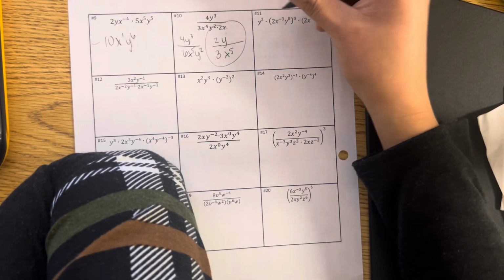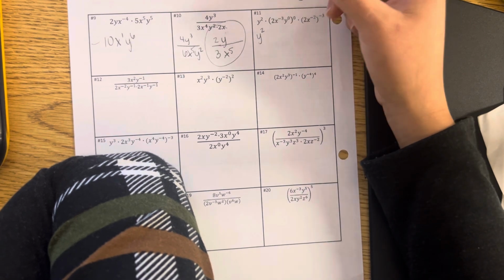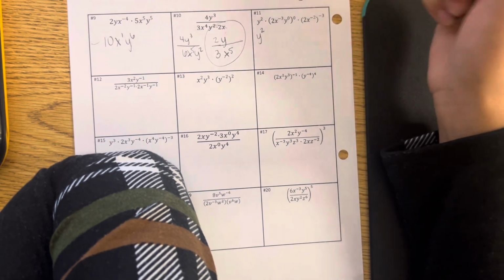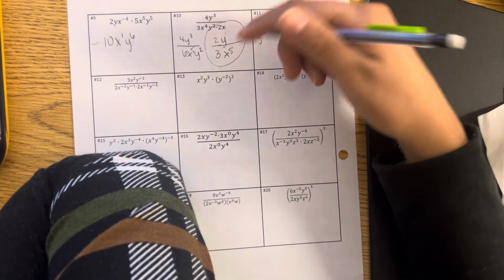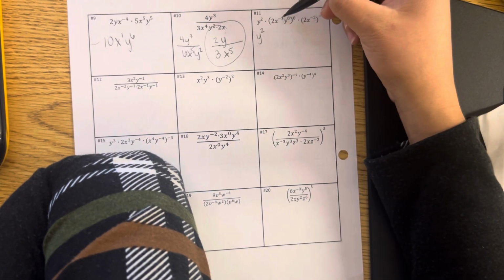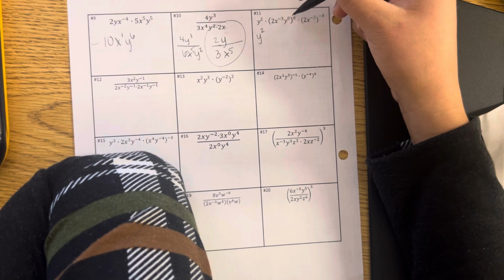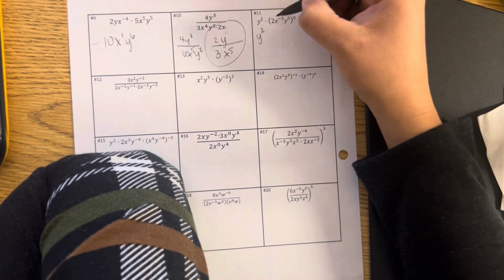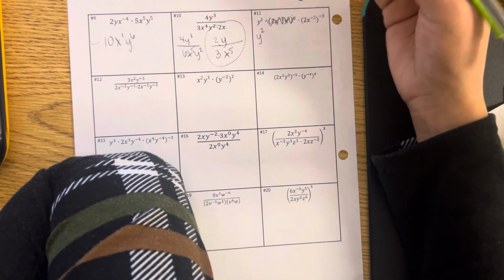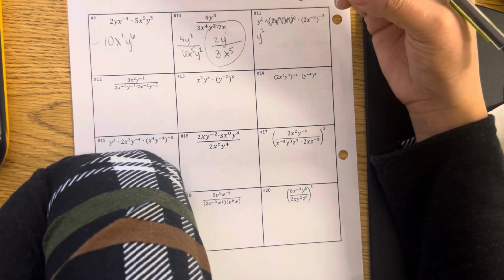If I look at number 11, I do see power rule. So I'm going to distribute the 0 first and bring down the y squared. But let's talk about it. 2 to the 0 power we talked about is called our 0 rule. 2 to the 0 power is just 1. So what is x -3 times 0? Also 0, which equals 1. 0 times 0, also 0. So this part actually zeroes out in a way after I did the distributing.